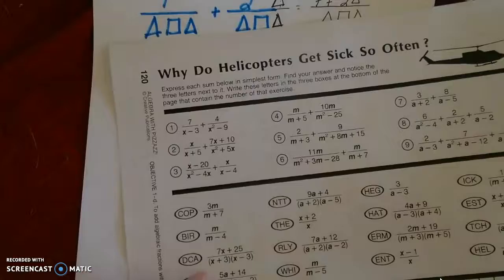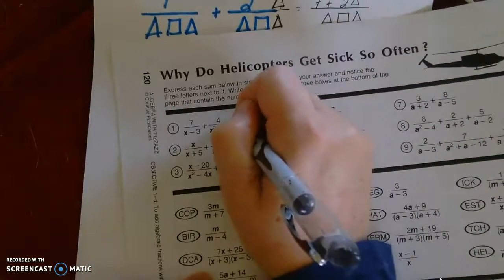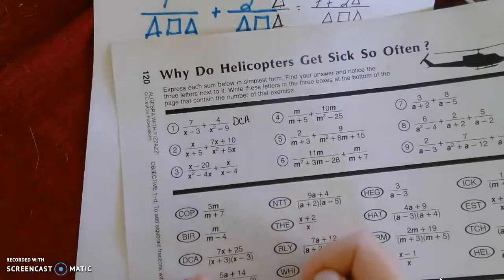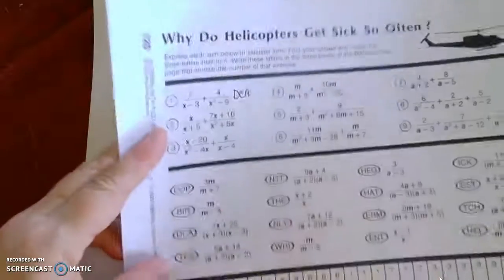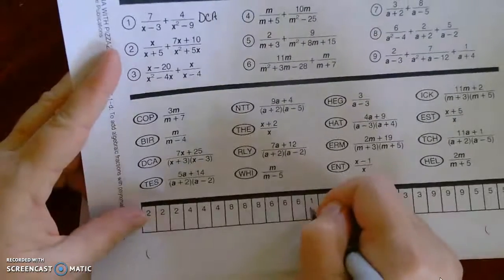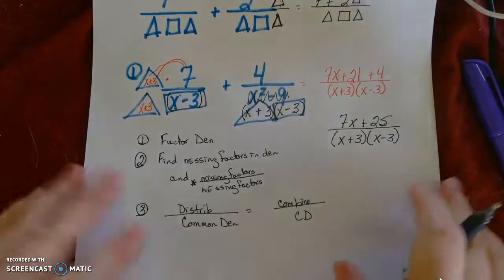So what I want you to do is you're going to just write DCA for number 1. So if you want to do the bottom, I don't care. You don't have to. But I do want to do another example with you. So that was number 1. We're going to scoochie on and we're going to look at number 5.